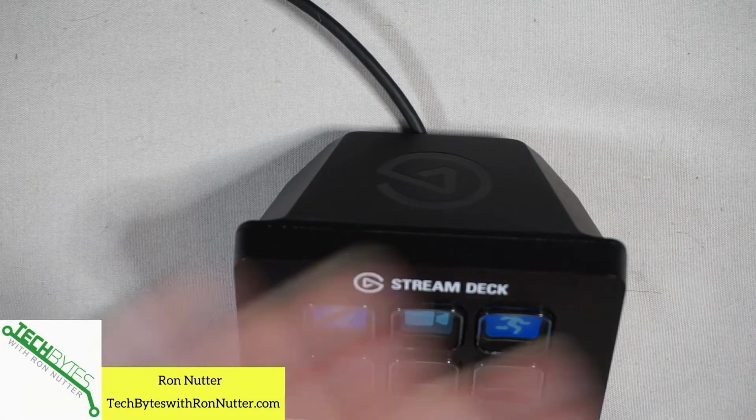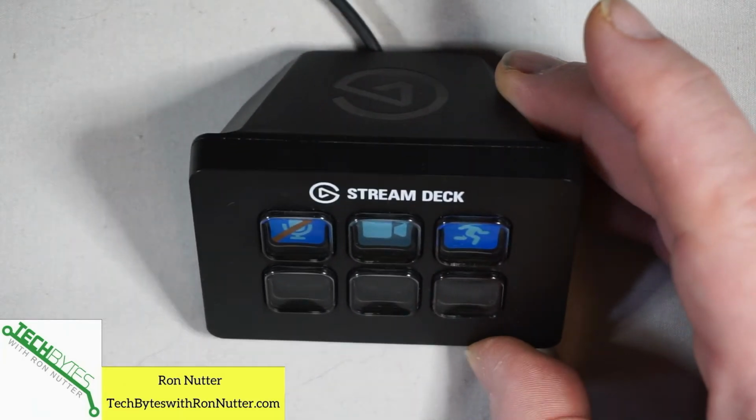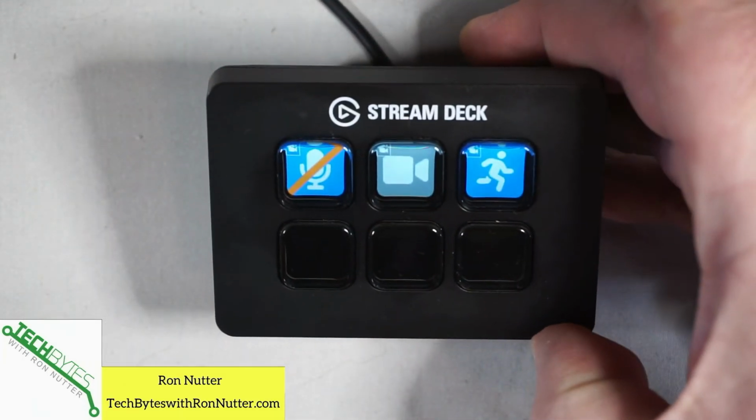Now we're to the secret sauce that I was teasing you with earlier. Controlling Zoom with the Stream Deck is great. It's one less thing you have to be near the keyboard for, and you can just go on from there. But how about if we can take it up the next step?